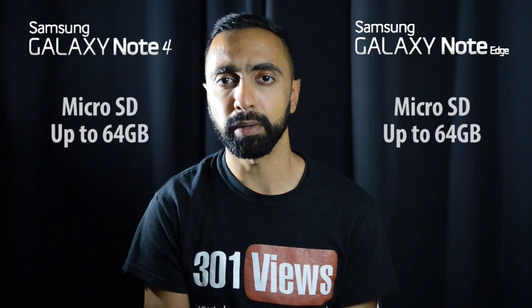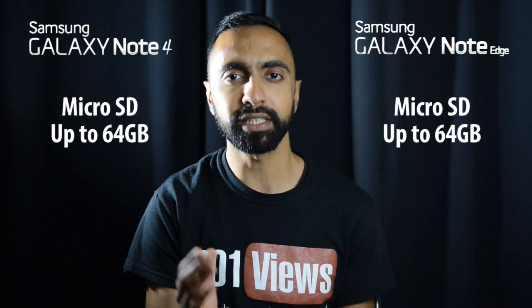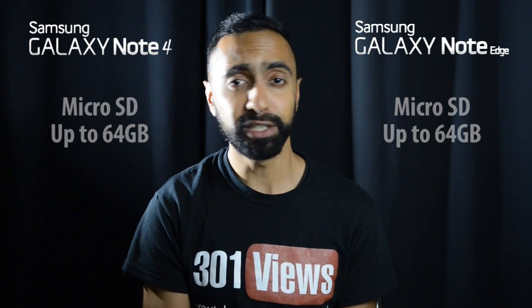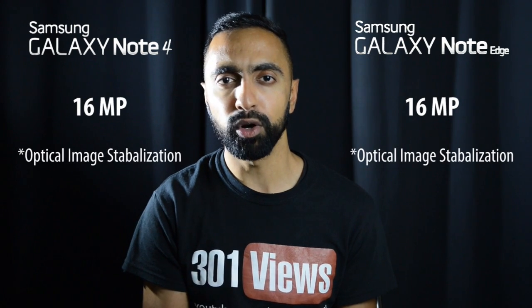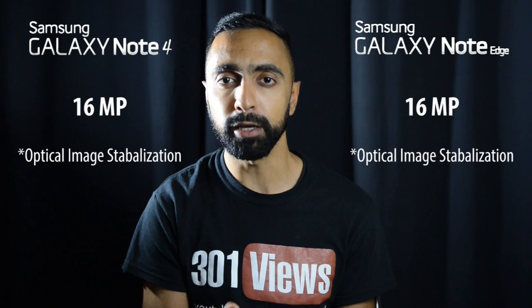And you've got expandable storage. They're saying 64 GB of expandable storage via micro SD card slot. Great to have expandable storage, not 128 like the Samsung Galaxy S5, but 64 GB is still absolutely great. Cameras are the same here. The rear-facing camera, you've got a 16 megapixel rear-facing camera with optical image stabilization, so this is a great improvement.